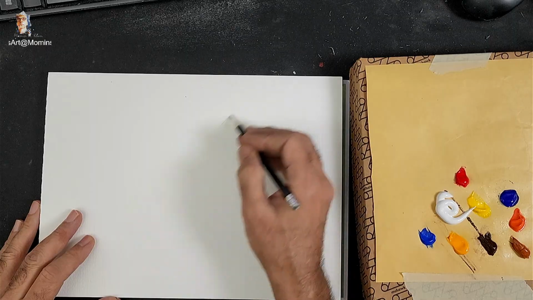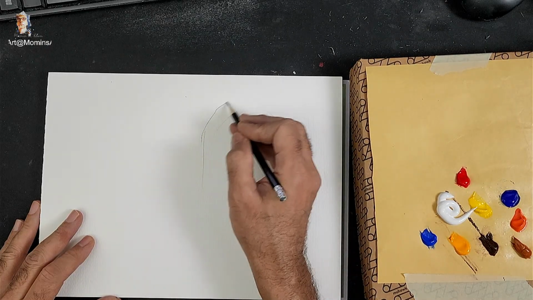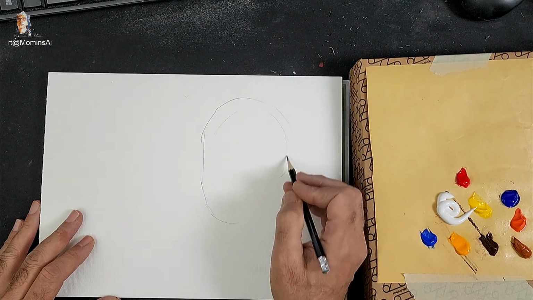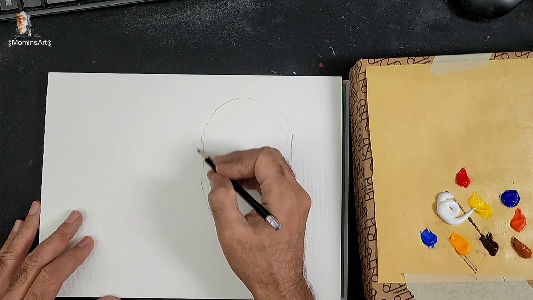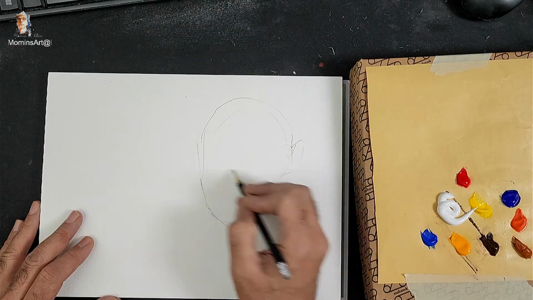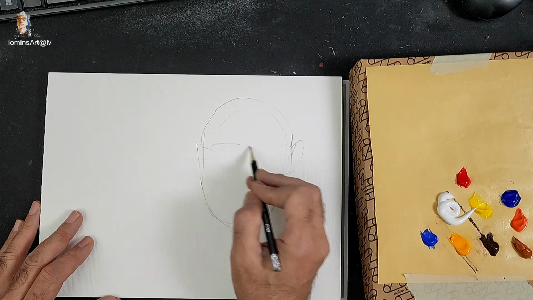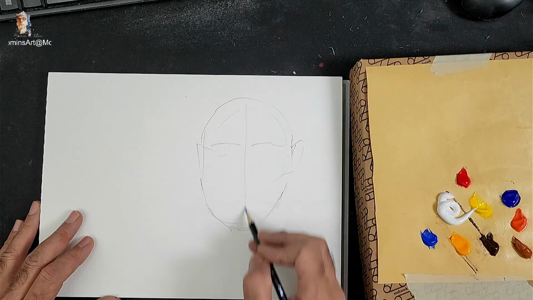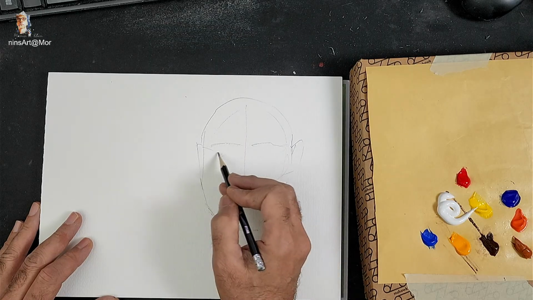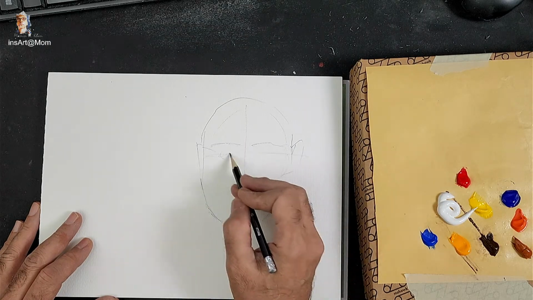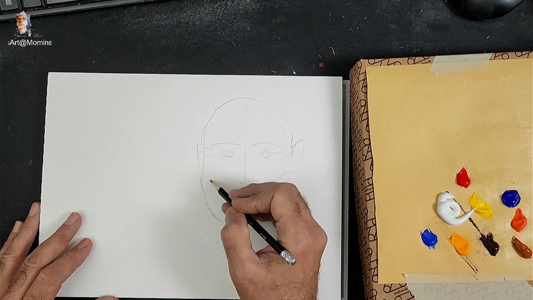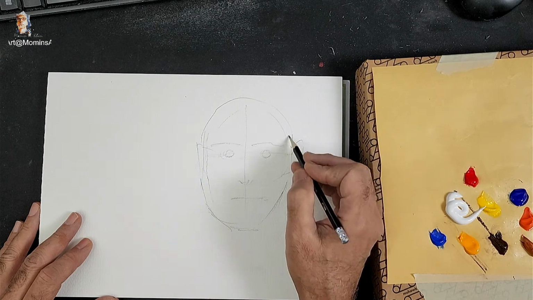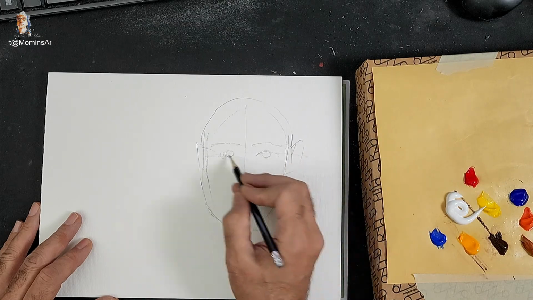Same thing, go impression. I'm going to go a little bit bigger because acrylic needs more mixing and all that, so I will quickly do the portrait. Line, right, button, the lips. Cut it out a little bit if you need it thinner.